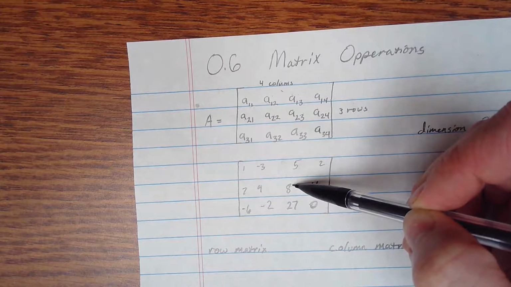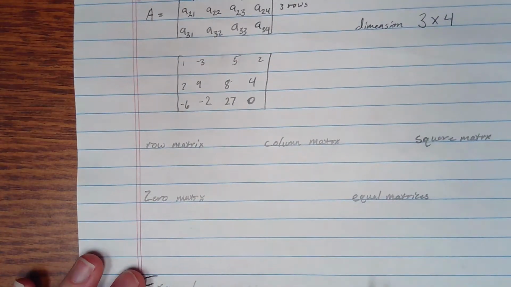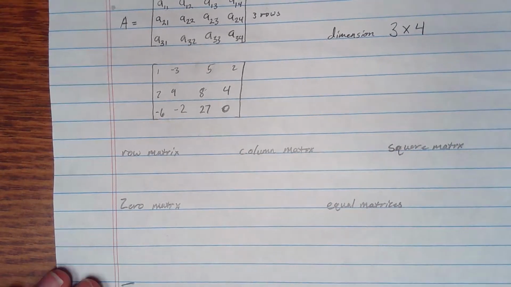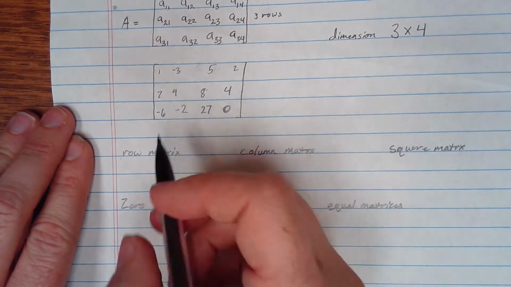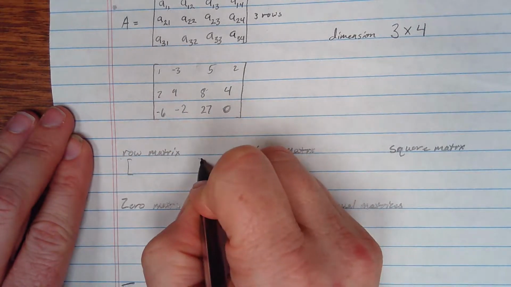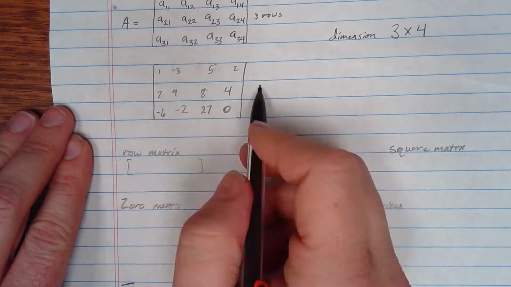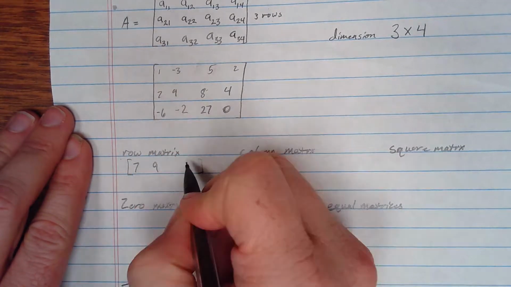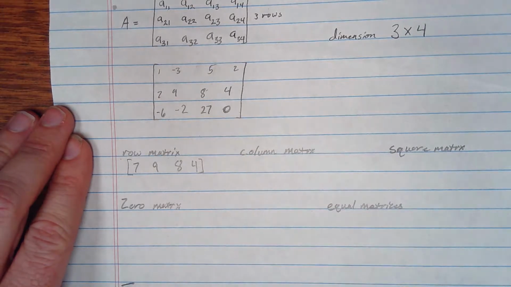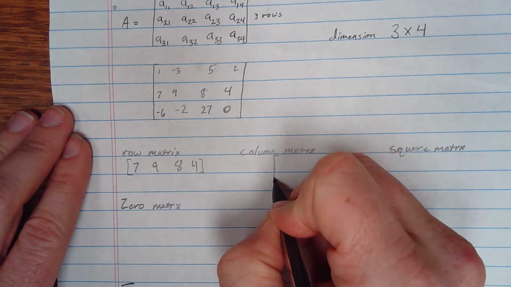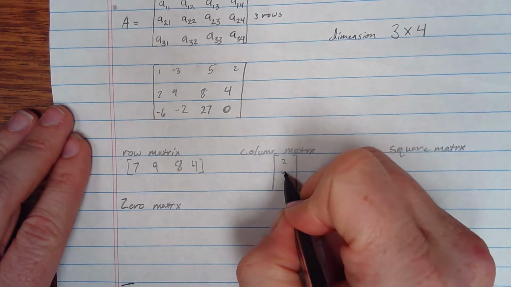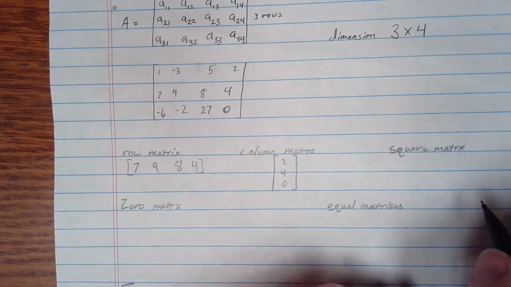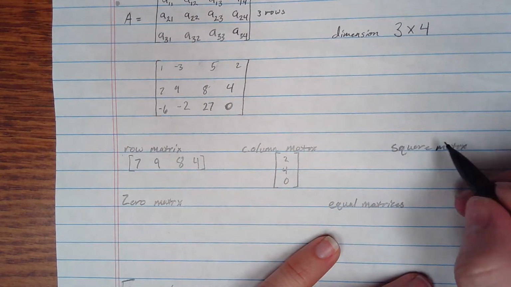Okay? Now, we have special matrices that will come into play later on during this class. We can have a row matrix. Our rows go in this direction, so we could have a matrix that's just one row like this. And a row matrix from here I could say is 7, 9, 8, 4. It's just one row. We could also have a column matrix. This is just one column. Okay? 2, 4, 0.